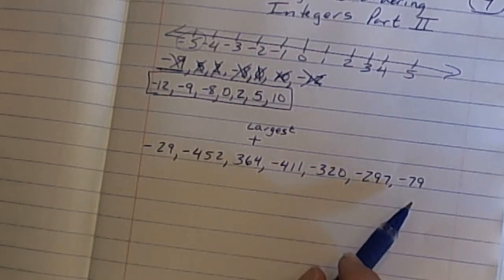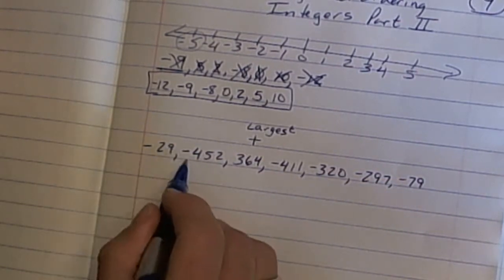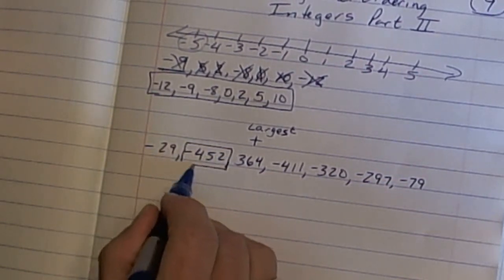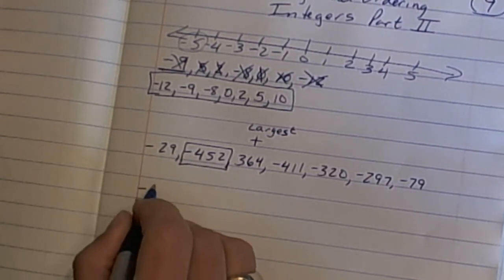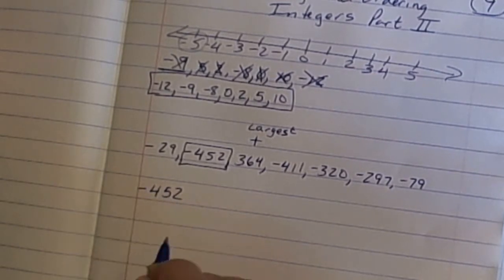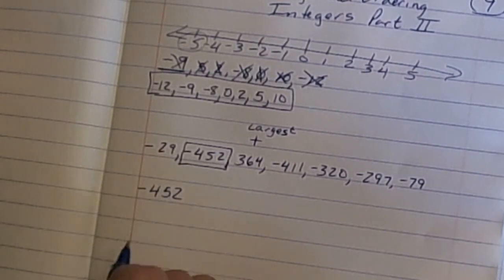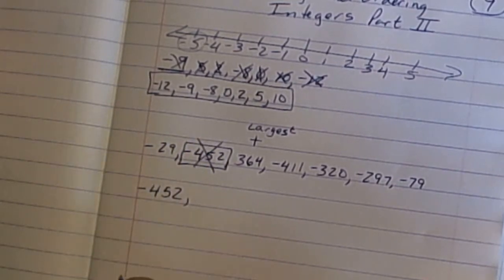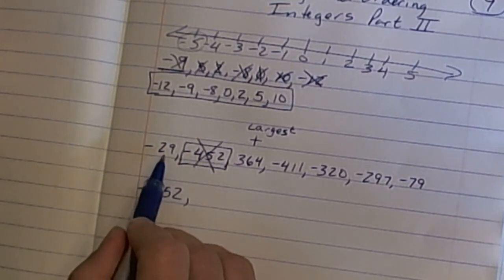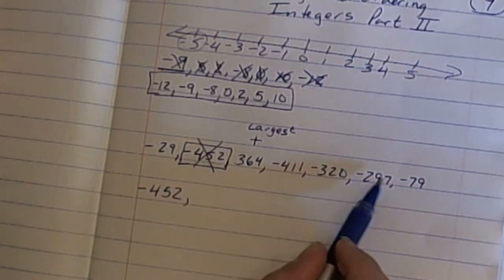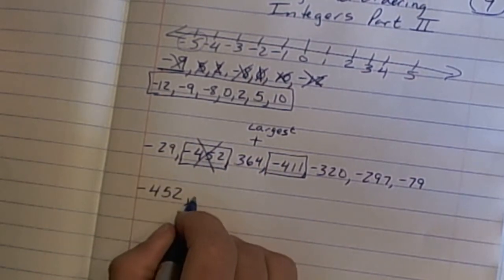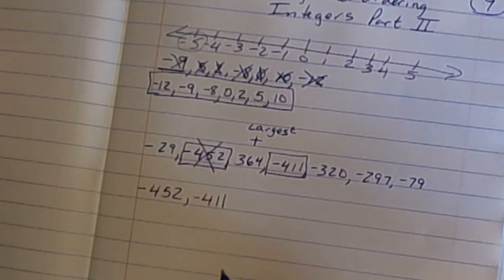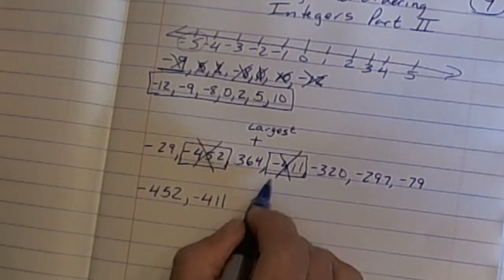If all of them are negative, I want the biggest absolute value. The biggest absolute value is going to be this one because it has the biggest number, but it's a negative. So I know that negative 452 is my largest absolute value. So I'm taking that out now. Now I have to look for my next largest absolute value, and there it is, 411. So negative 411, and I can take it out.